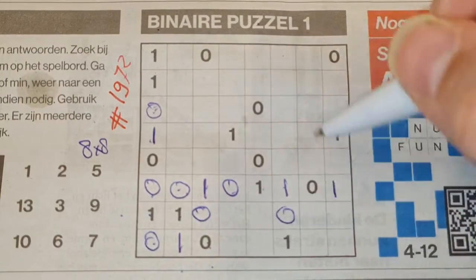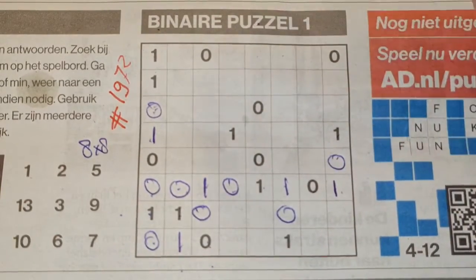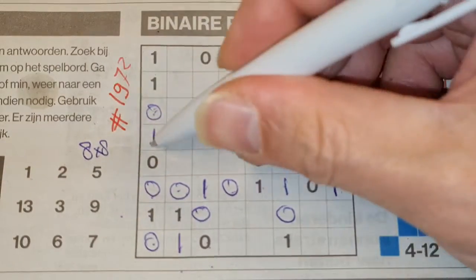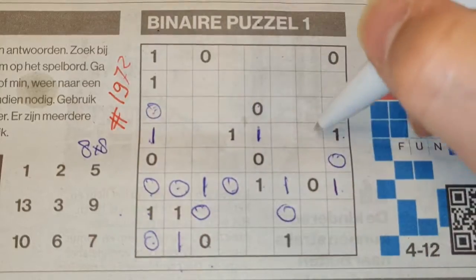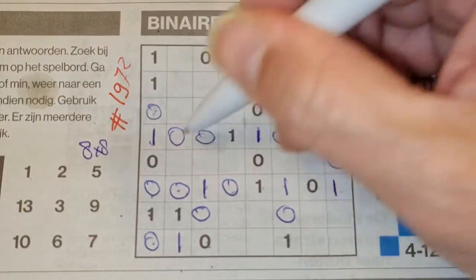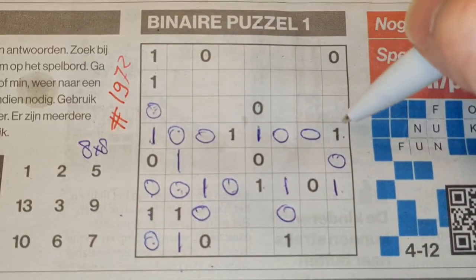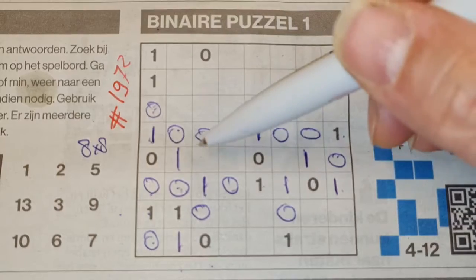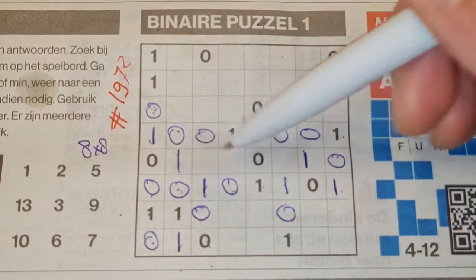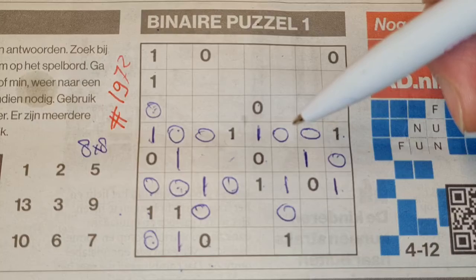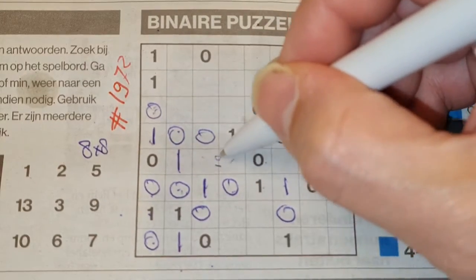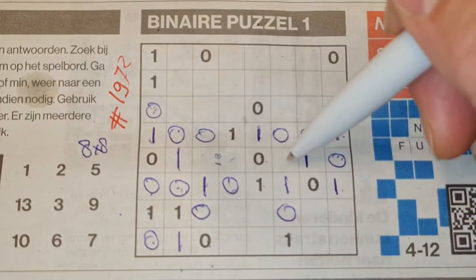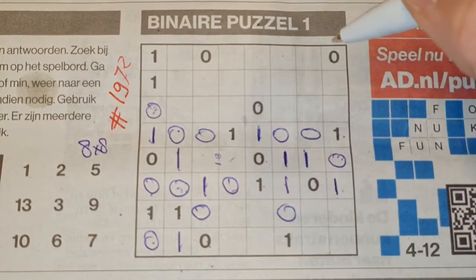Between two ones comes a 0. Between two ones comes a 0. Then between two 0's comes a 1. Now we have 4 ones in this row, so the rest are 0's. Between two 0's comes a 1. Between two 0's comes a 1. And I know between a 1 and a 0 with 2 empty boxes, there's always a 1 and a 0. So we have here 1, 2, 3, 4 0's. So this should be a 1.